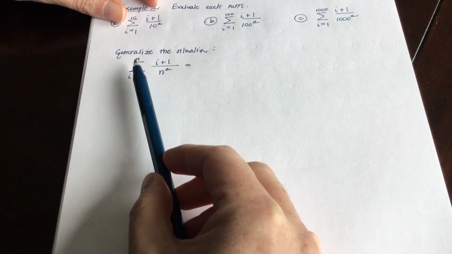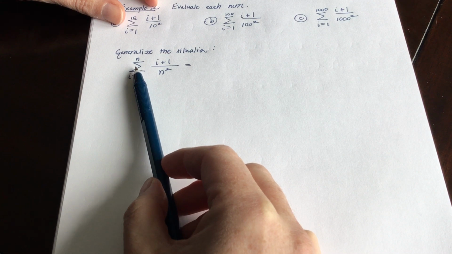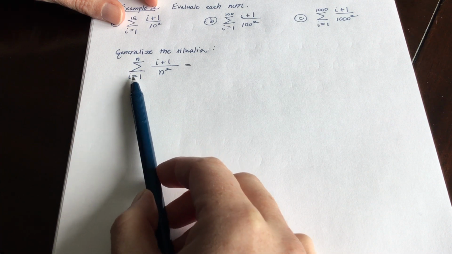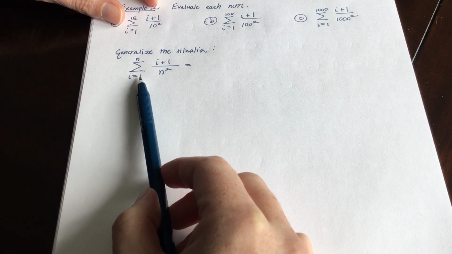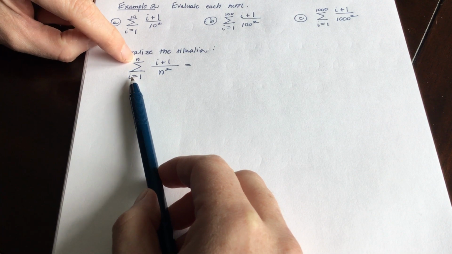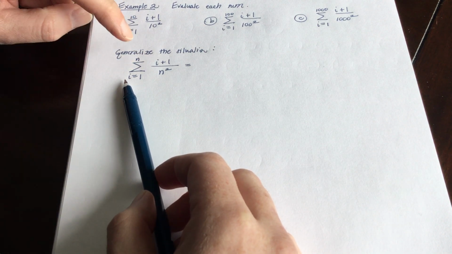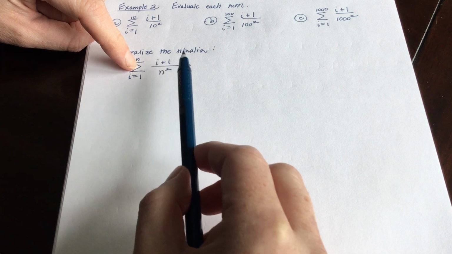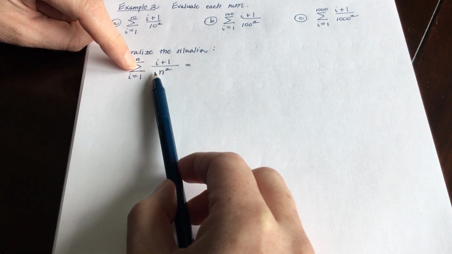As far as this sum is concerned, think about what's the variable. What changes value every time if you were to expand this out? The answer is i. i goes from 1 to 2 to 3 and so on, and n is just where it stops. So as far as sigma is concerned, i is the variable, n is a constant.